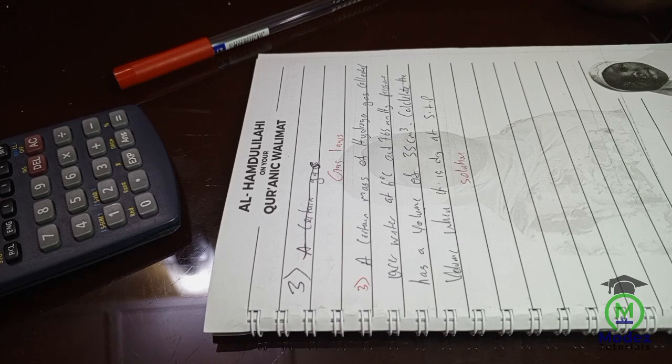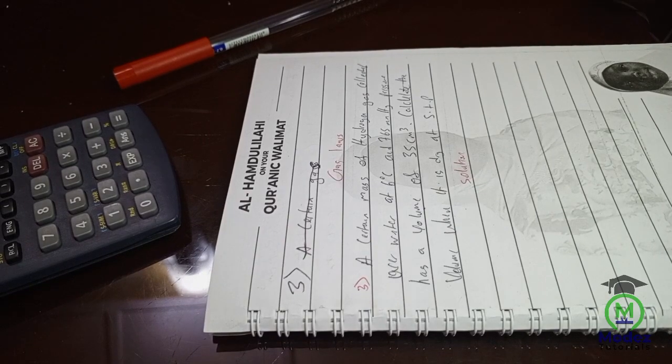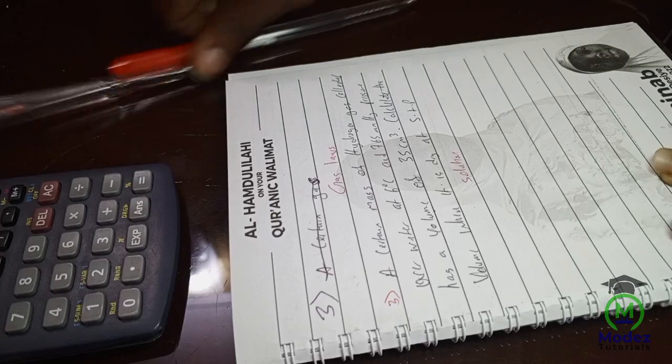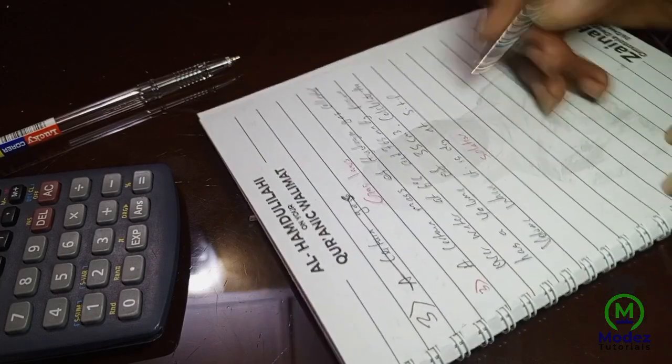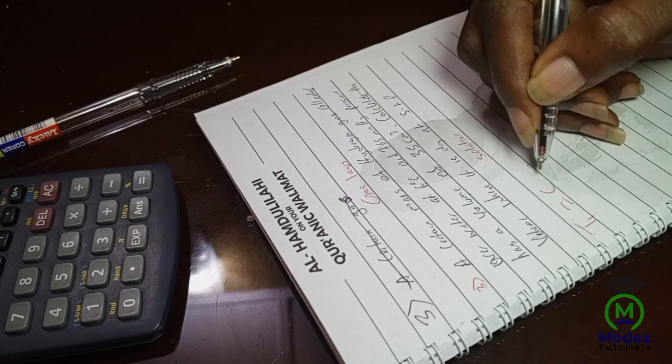At STP. Okay. Now in this question, always make sure you write out the parameters. We are asked to calculate the volume. Let's write out the parameters first so I won't confuse you. We have T1 equals 6 plus 273.